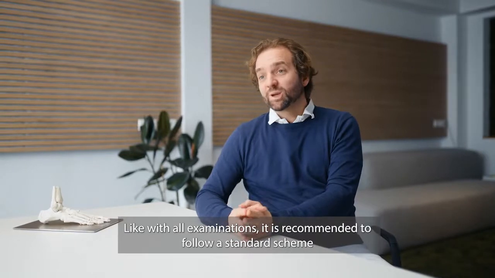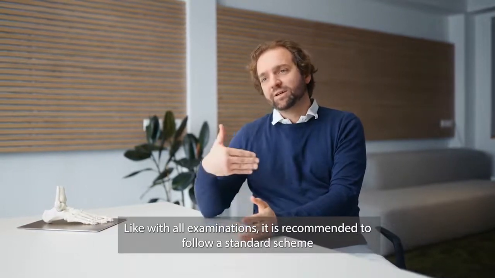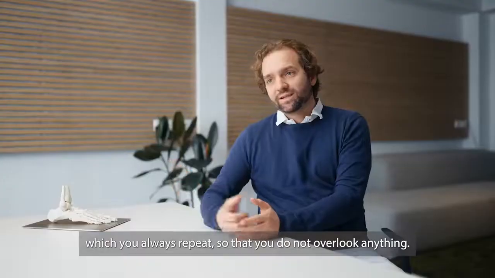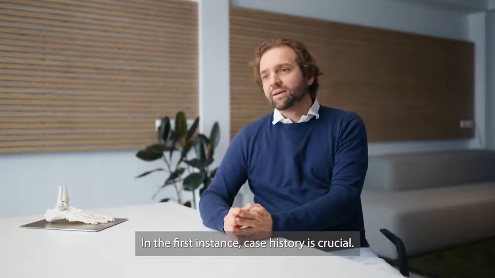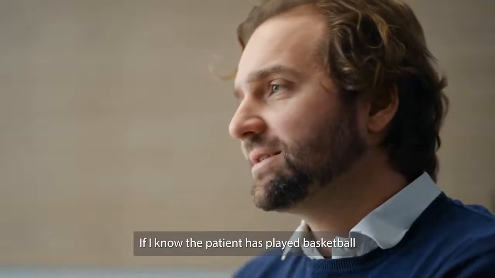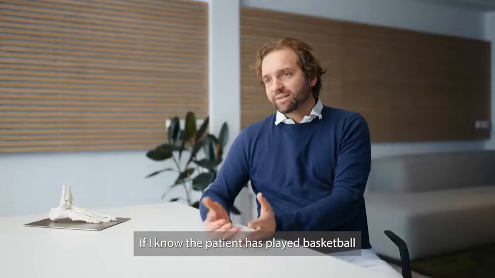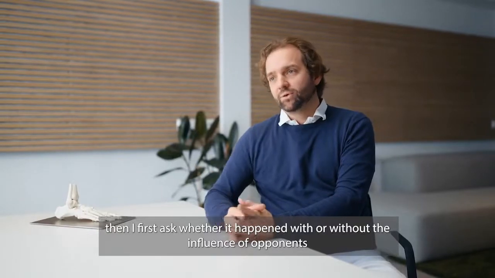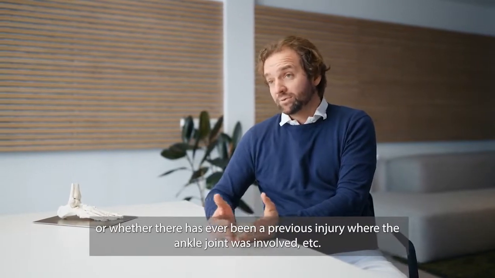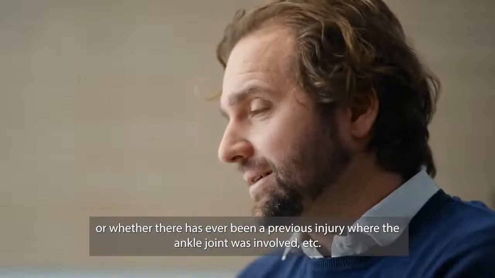Like with all examinations, it is recommended to follow a standard scheme, which you always repeat so that you do not overlook anything. In the first instance, case history is crucial. If I know the patient has played basketball, then I first ask whether it happened with or without the influence of opponents, or whether there has ever been a previous injury where the ankle joint was involved, etc.